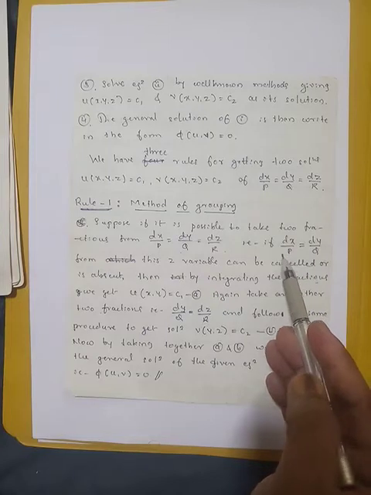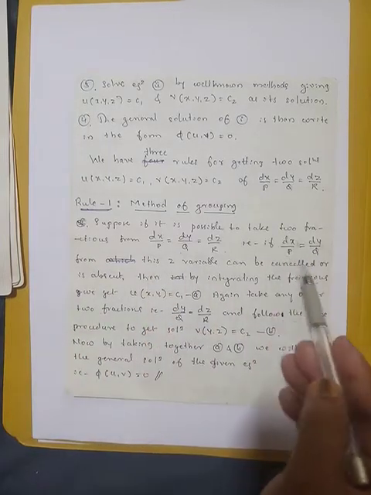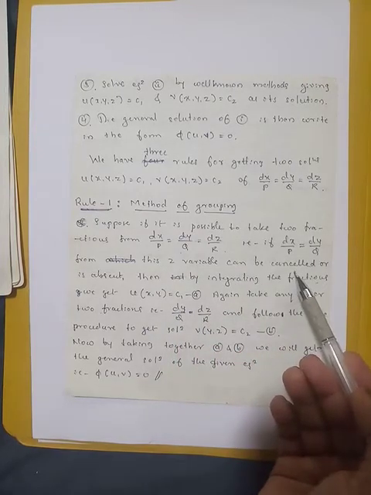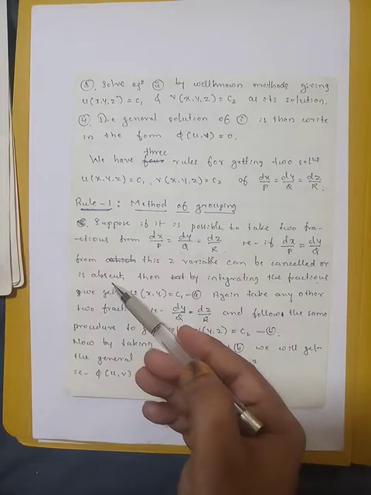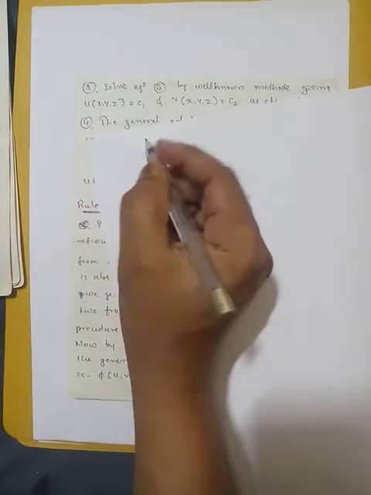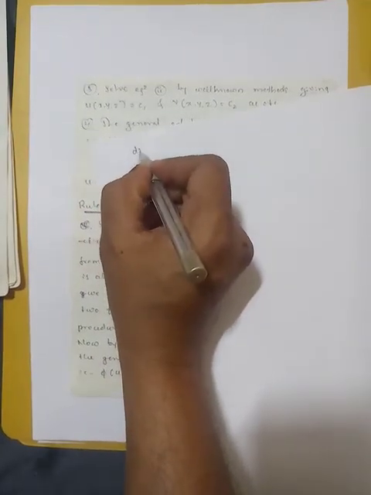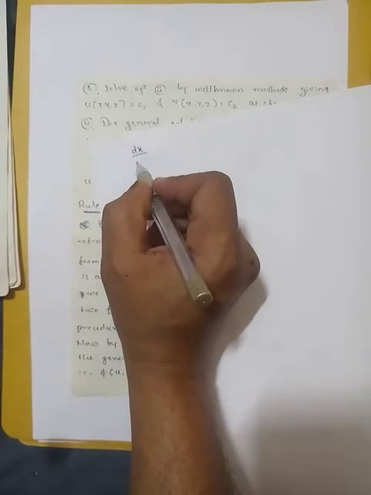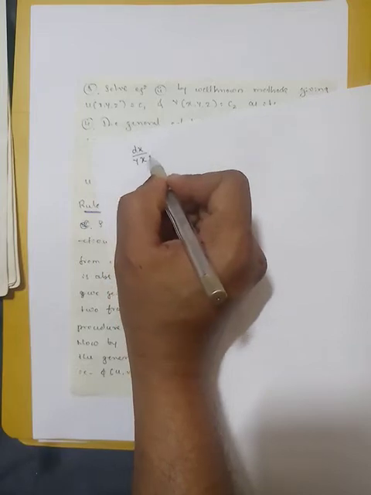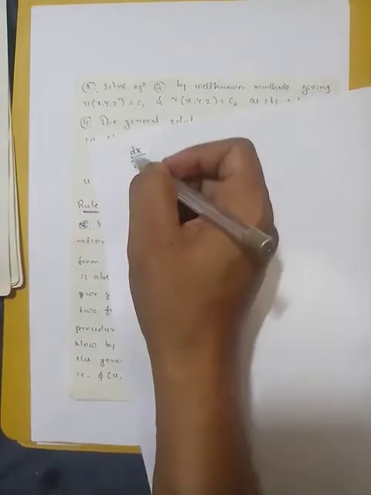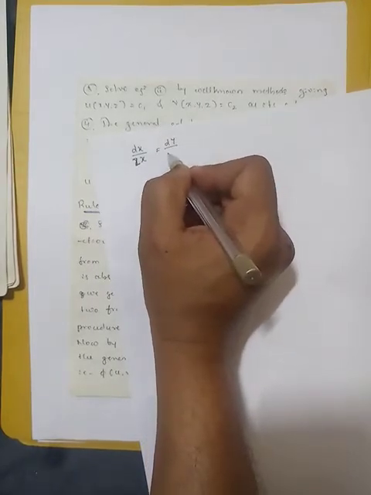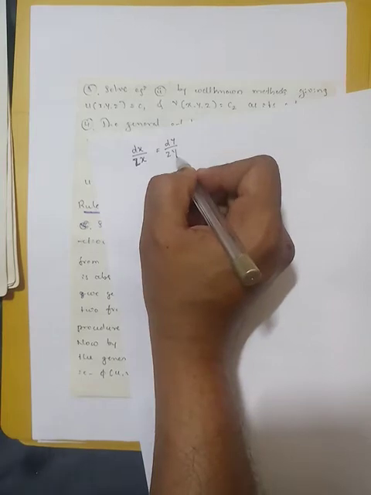Suppose that from this fraction the variable z can be cancelled or is absent. Let me explain how this is possible. I take the first two fractions, suppose they contain z and x, and the second fraction is dy over z times y.